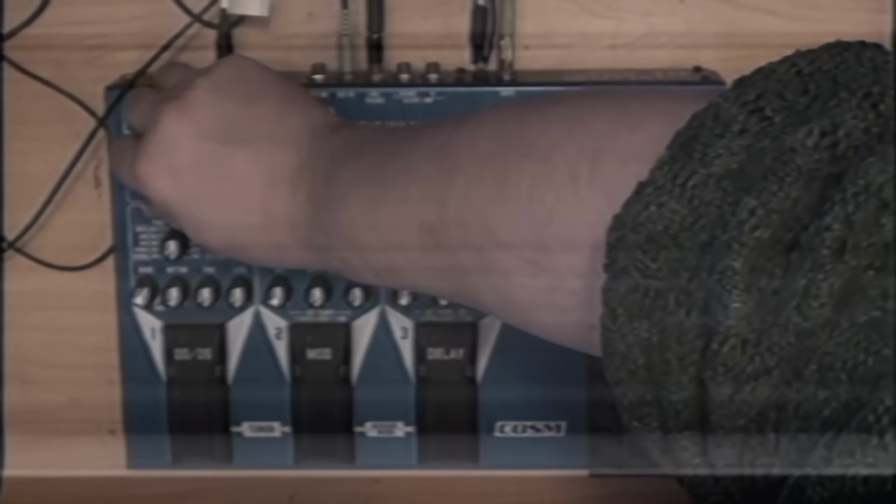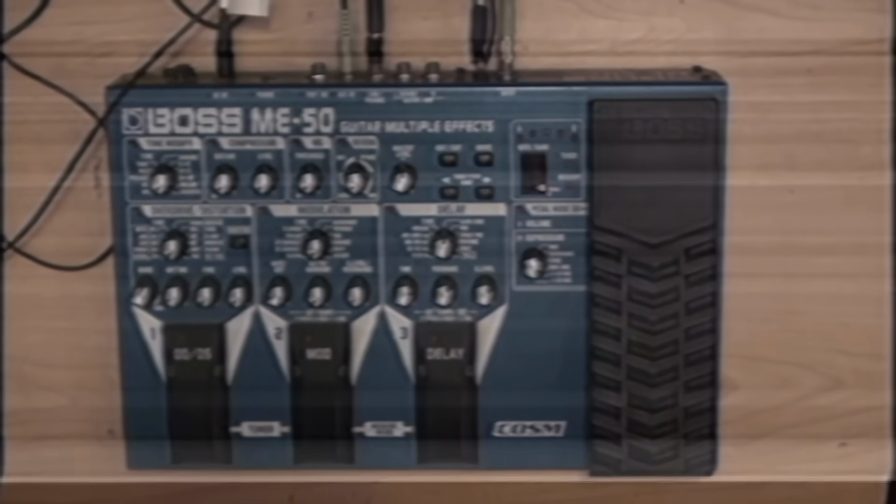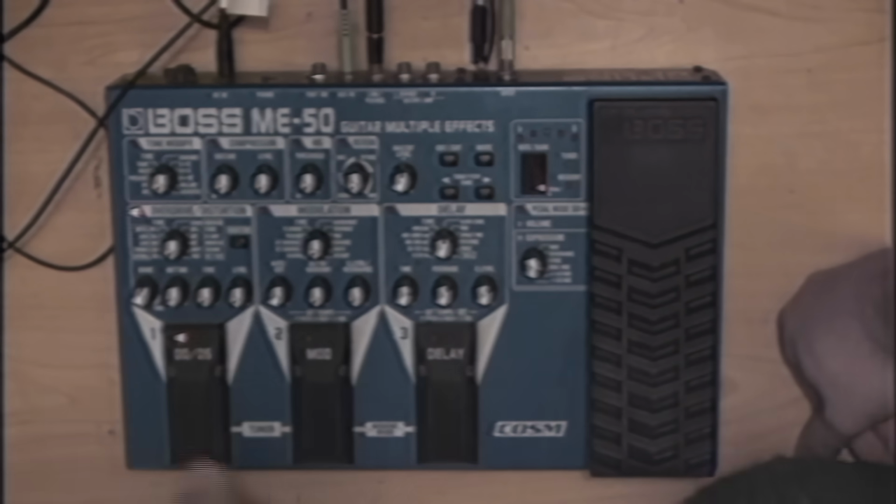Okay, so those are quite interesting. It's sort of doing a static version of what the wah effect was doing. But again, there is a little bit of jankiness going on with the aux input, which I would have assumed would be unaffected.